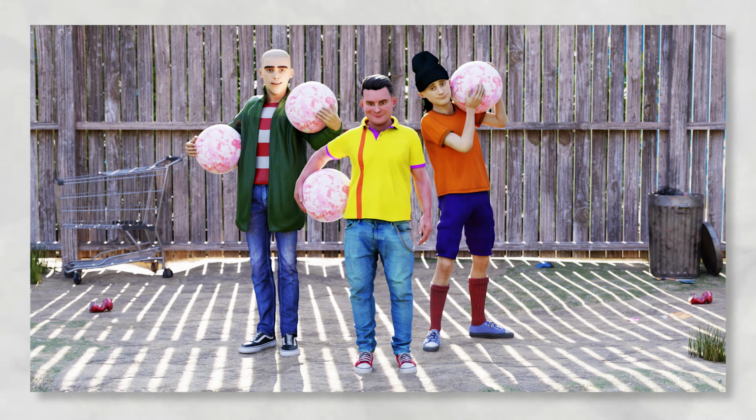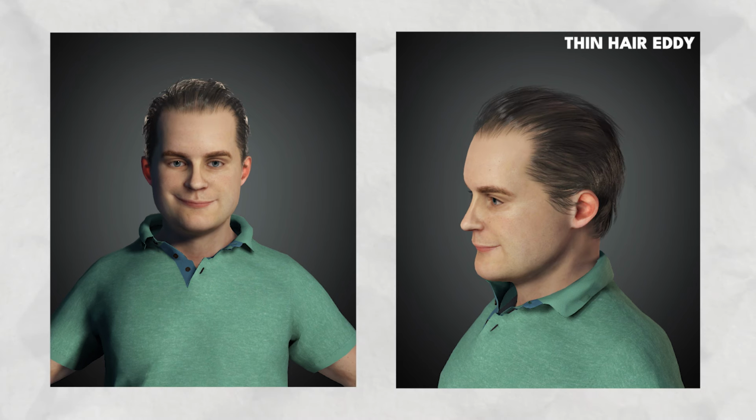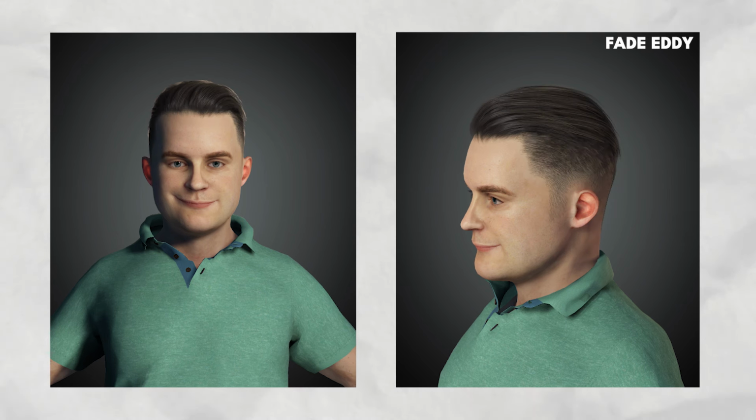For Eddy's hair, I tried making him bald because he just has those 3 hairs in the show, but it didn't quite look right. I then tried giving him this sort of slick back thin hair that just made him look like he had old man hair. So I eventually settled on this slick back side fade kind of look, which sort of felt like something he might have if he was around now.